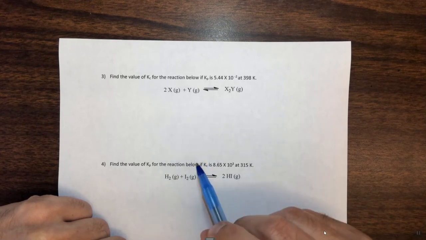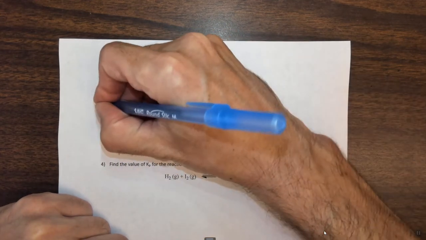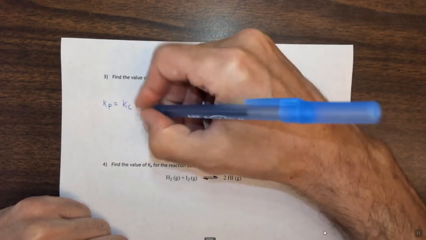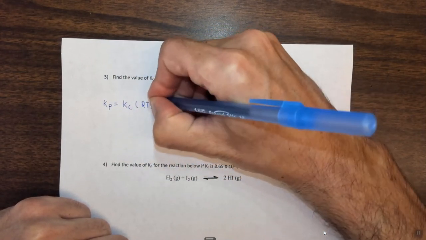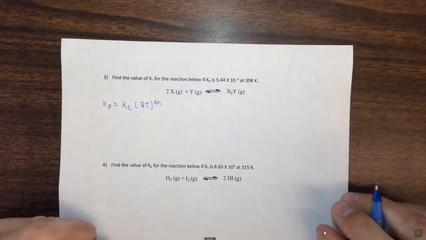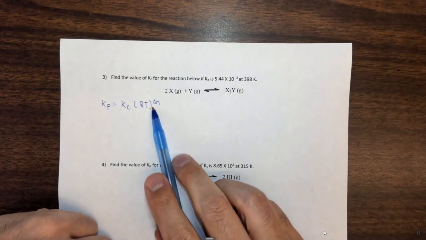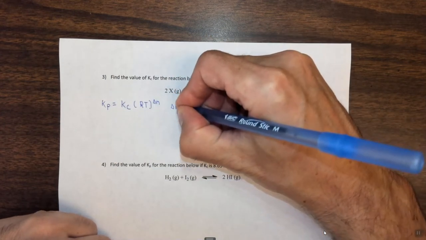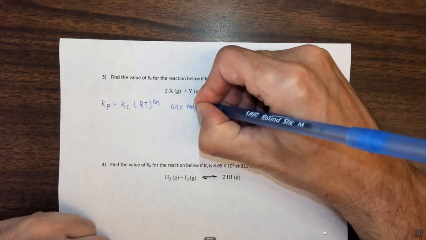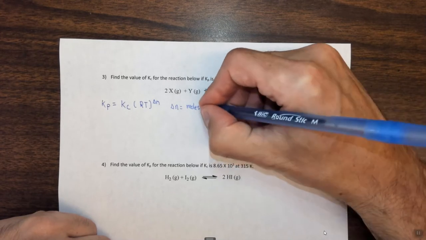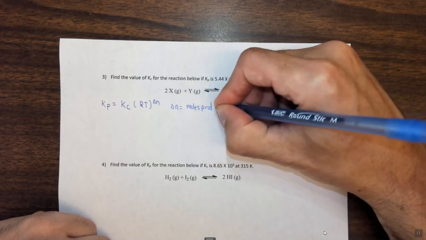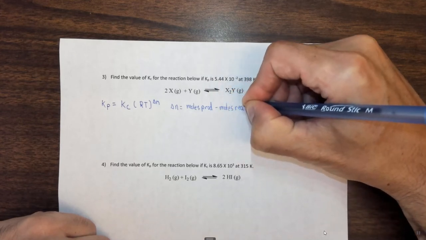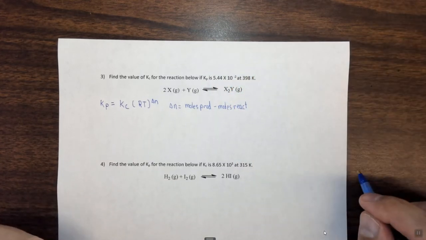Well, the first thing we need to do is get an equation. And the equation is Kp equals Kc times RT to the delta N. So where delta N is the change in the moles. So delta N equals moles of products minus moles of reactants. So that's the change in the moles of gas.